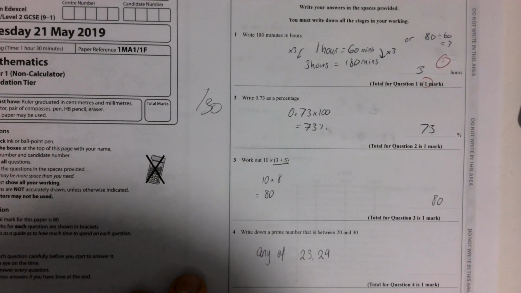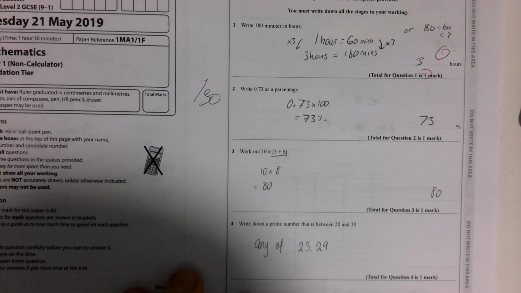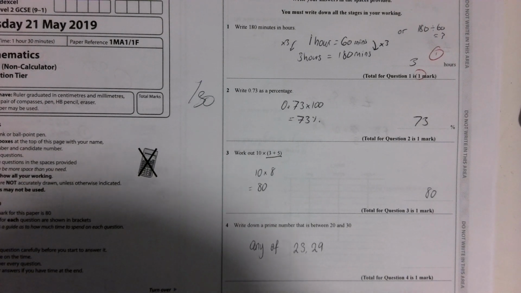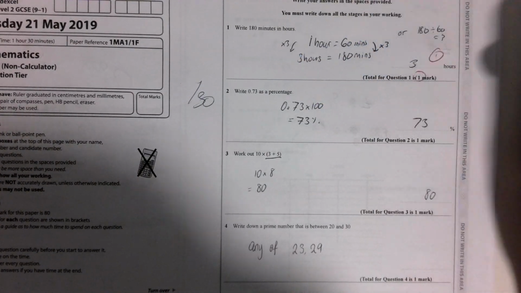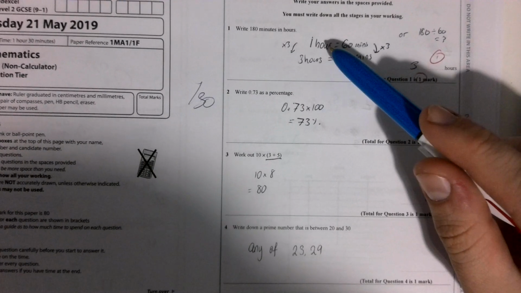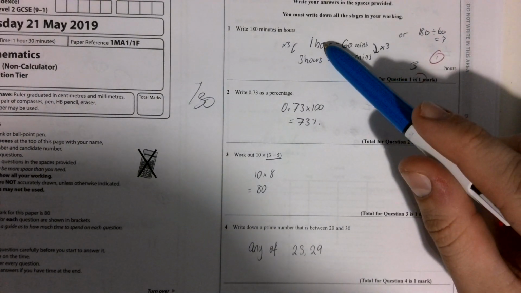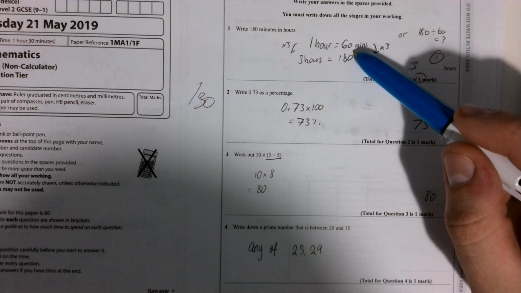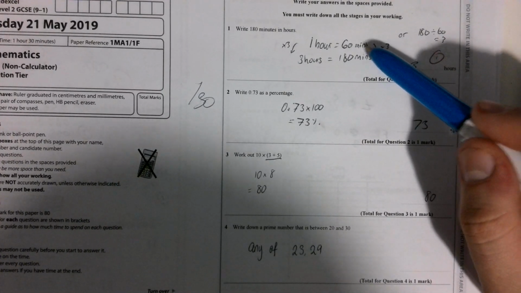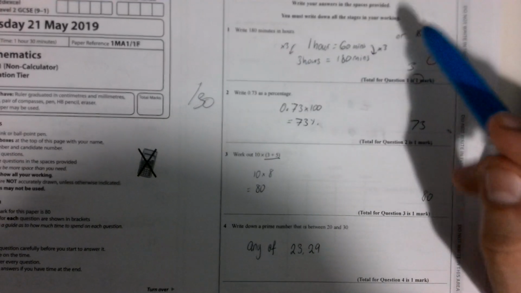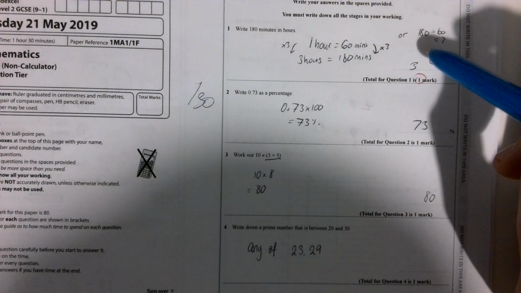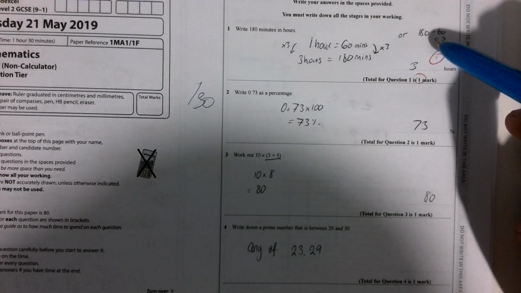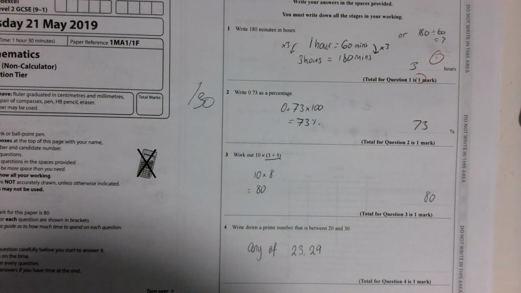So first page, those first 5-6 marks, quick fire, always single mark questions that you want to try and be getting as many of as possible. Converting minutes into hours, so a couple of ways of thinking about it. 1 hour is 60 minutes. You can see to turn 60 into 180 you would multiply by 3, so I need to multiply both by 3. Alternatively, you can say, well, to convert minutes into hours, you just divide by 60. 180 divided by 60 is equal to 3.